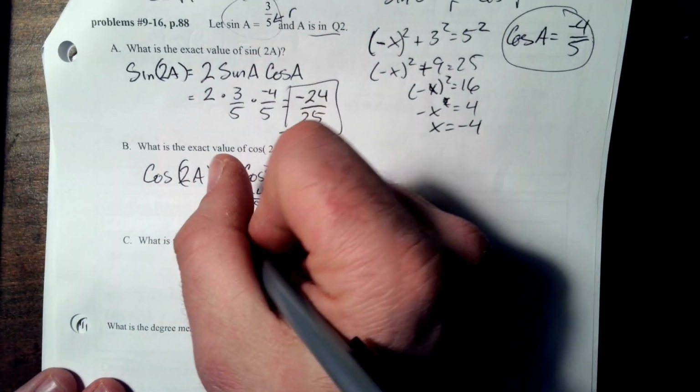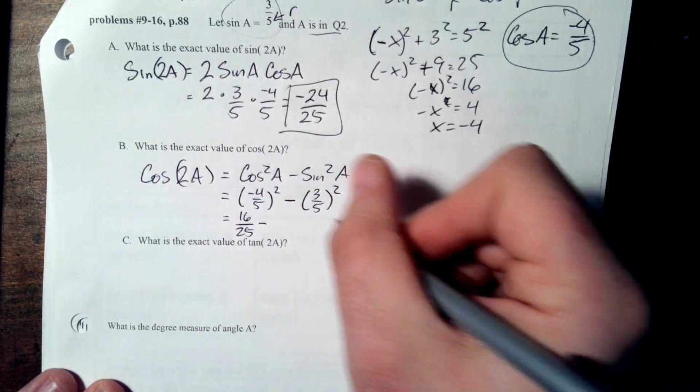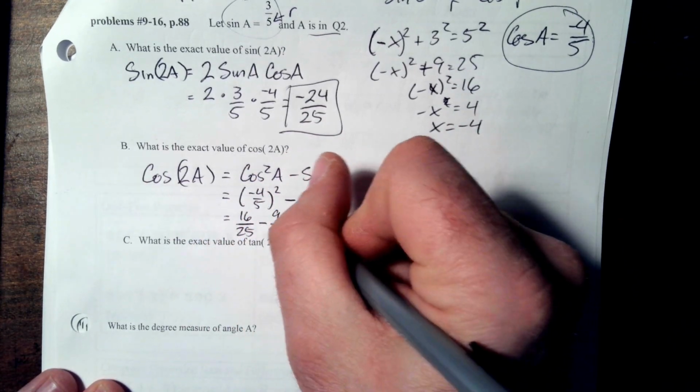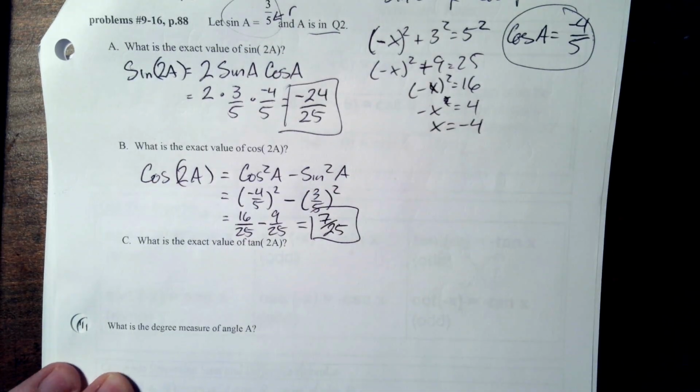Negative 4 squared is positive 16 over 25 minus 9 over 25 is going to get us 7 over 25, our exact value of the cosine of 2 times our angle.